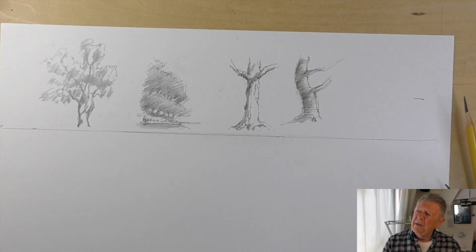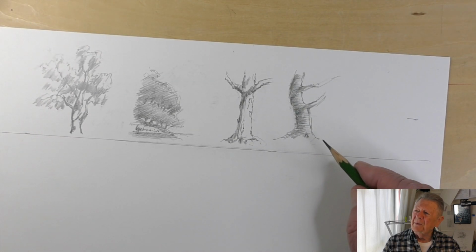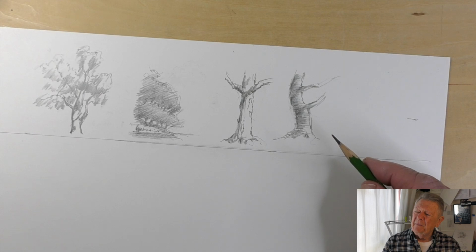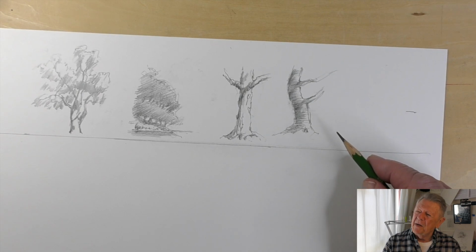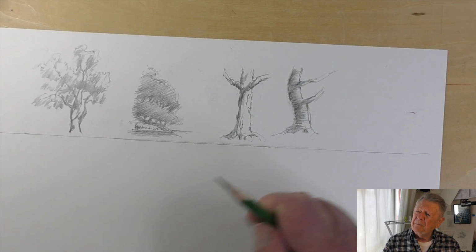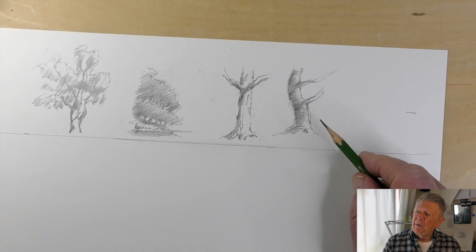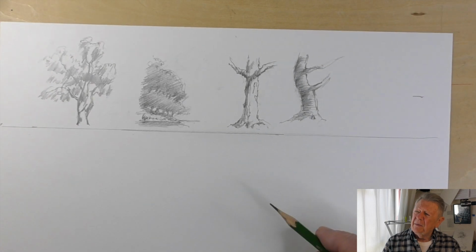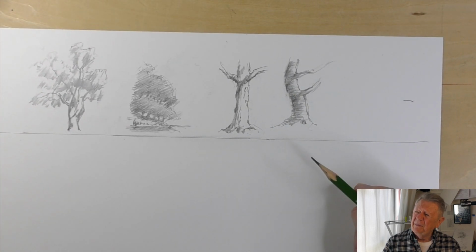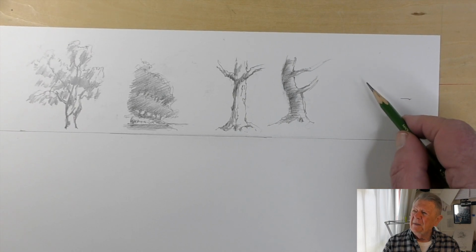So you can see from these various things we've got quite a potential for any way you want to render your trees and try different things. I'd like you to practice, and you will get better. You'll start to have very natural looking trees.